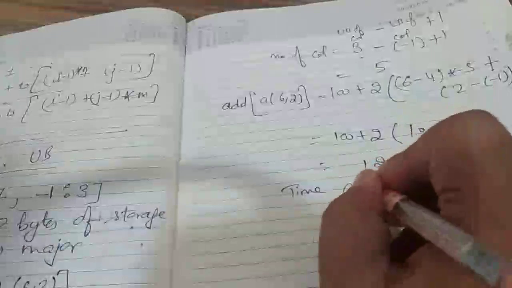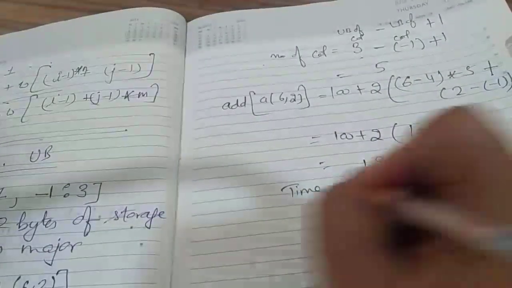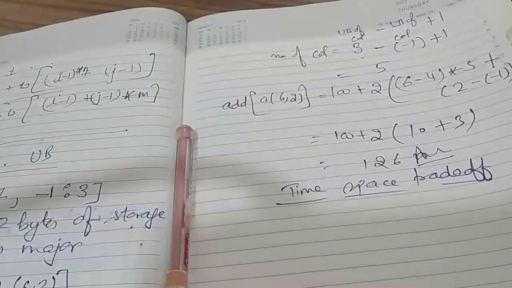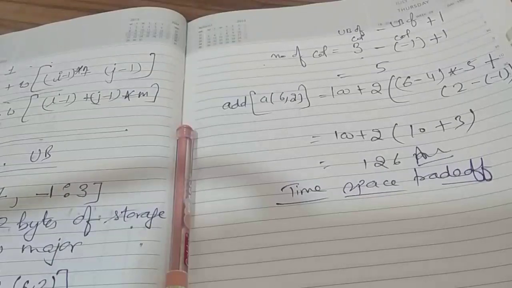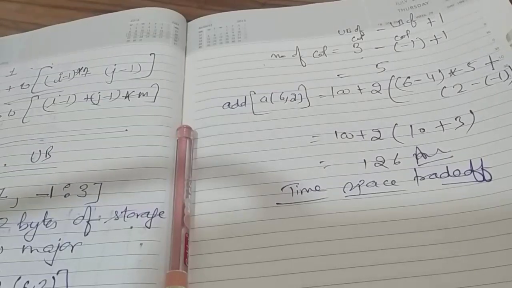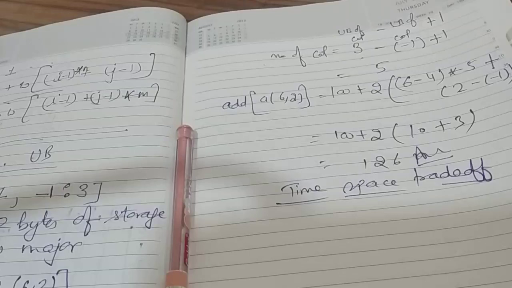Next topic is time space trade-off. What is the meaning of time space trade-off? When I want less time complexity, I need to increase the space. When I want more time complexity, I need to reduce the space. So space and time complexity are inversely proportional to each other. I can have minimum time complexity when we increase the space. So that is called the time space trade-off.